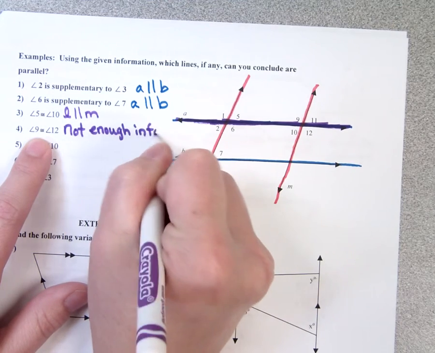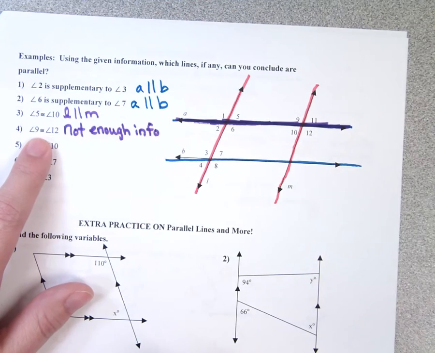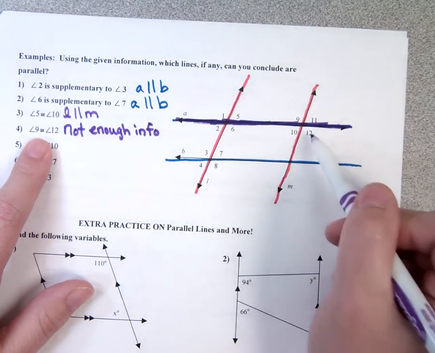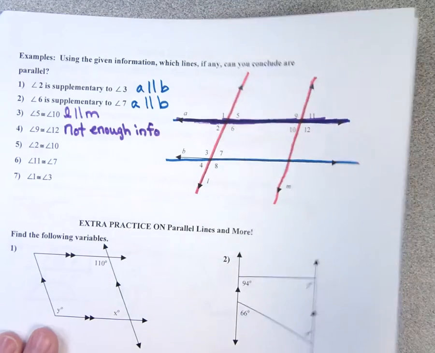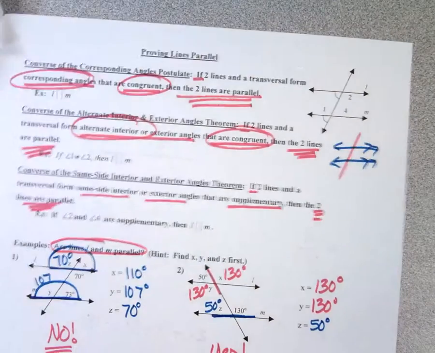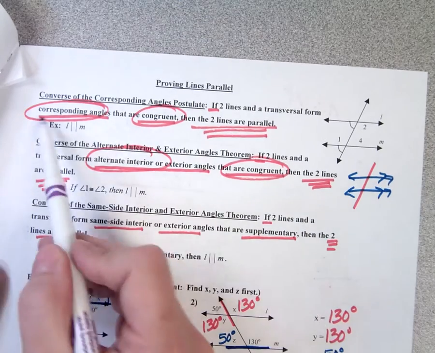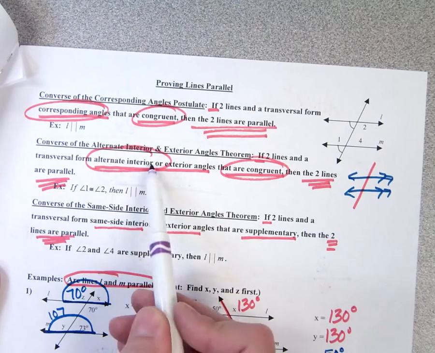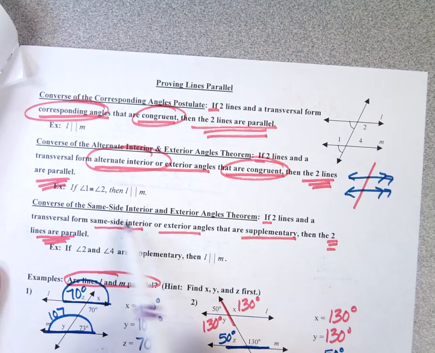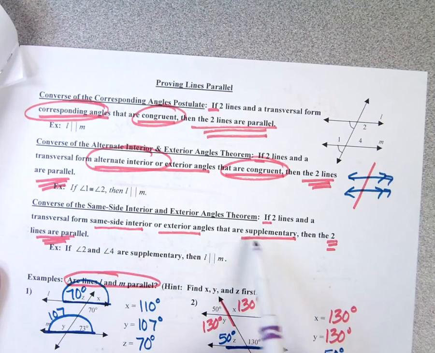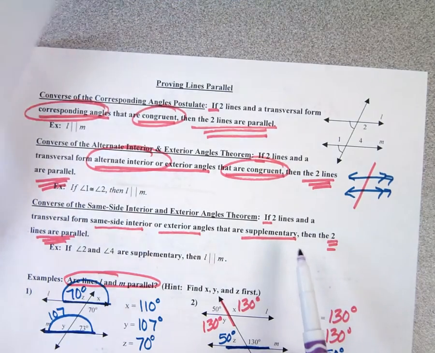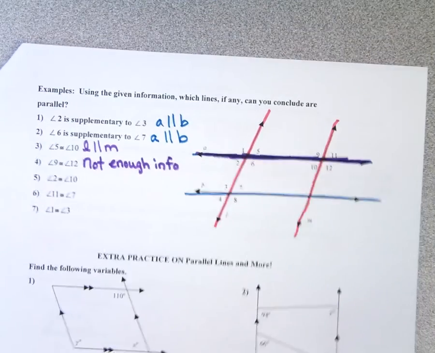info. There's not enough information to determine whether the lines are parallel. So just because vertical angles are congruent doesn't mean lines are parallel. In order for lines to be parallel, I have to know that the corresponding angles are congruent, the alternate interior or exterior are congruent, or same side interior, same side exterior are supplementary. If they tell you something else, you don't have enough information.